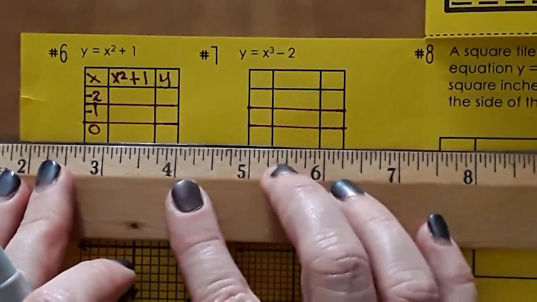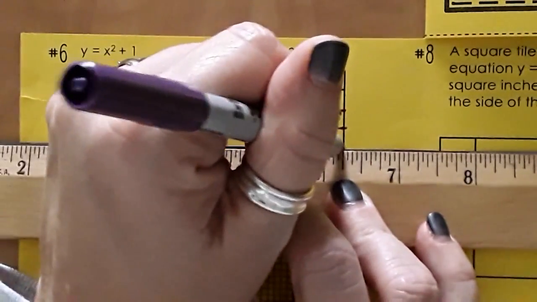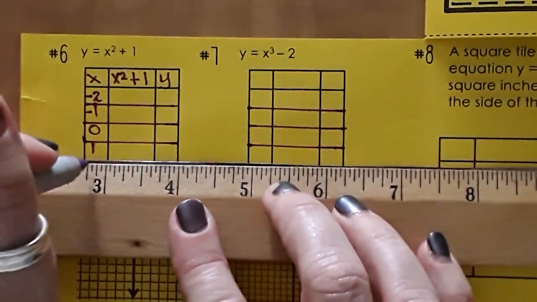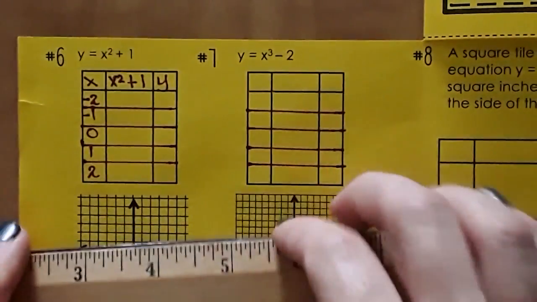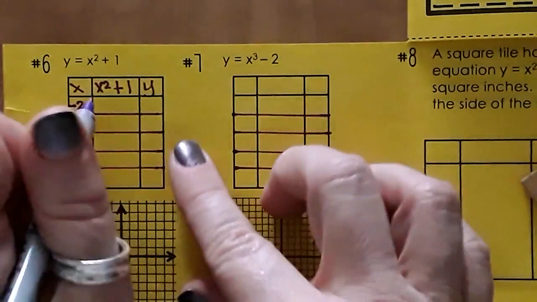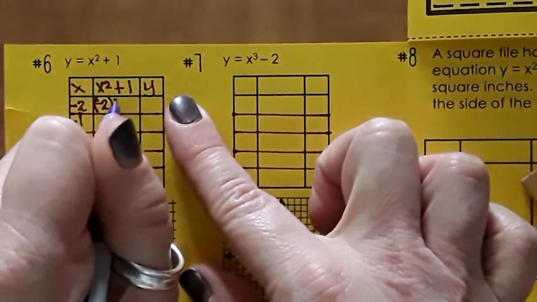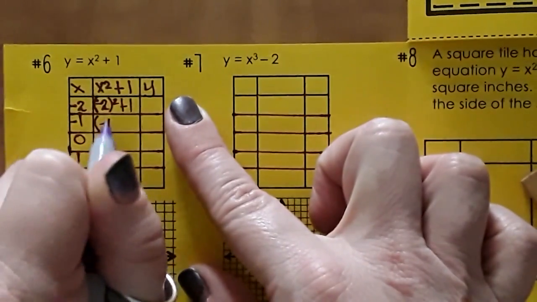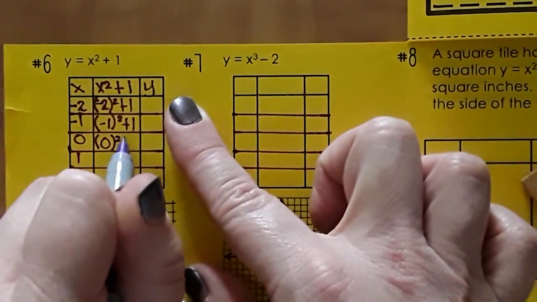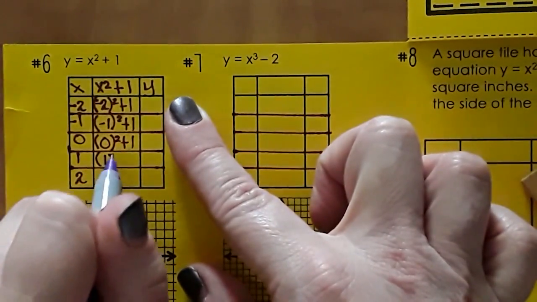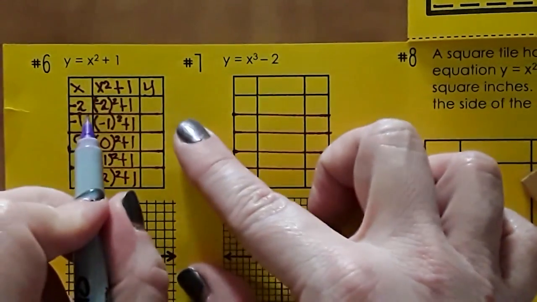That way it looks more like a function table and you don't get your equations mixed up. Okay, so I'm going to plug in my x's. In this case, I'm going to square my x's and then add them to 1. So just go straight down, say 0 squared plus 1, 1 squared plus 1, and 2 squared plus 1.